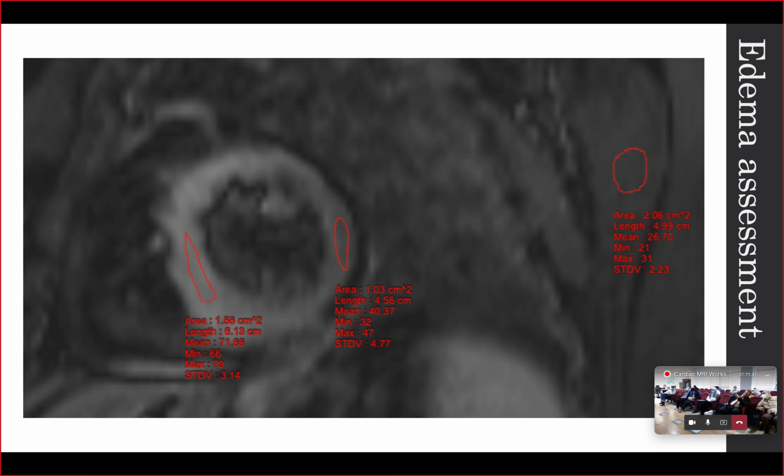For example, in this case, in the affected territory, which is the LAD, the edema is 72 average signal, and the unaffected LCX territory is 40 plus 2 standard deviations, which is 10, so it's 50. So this reflects that this is going to be included by the software when you are measuring the area at risk or the edema area.